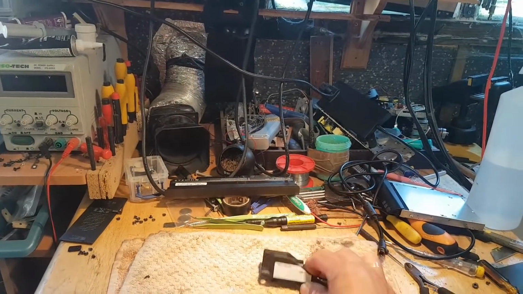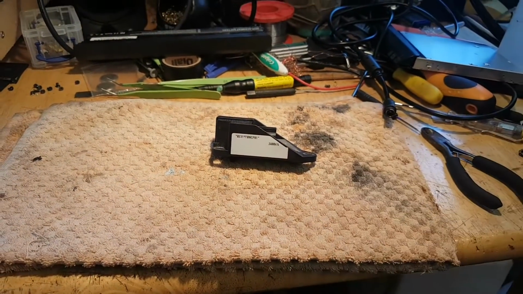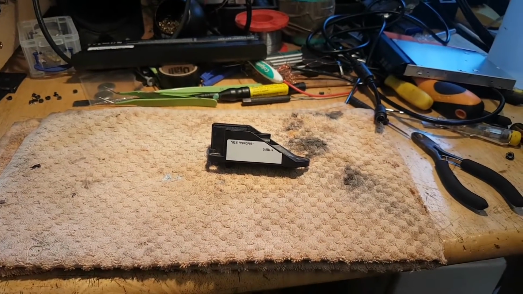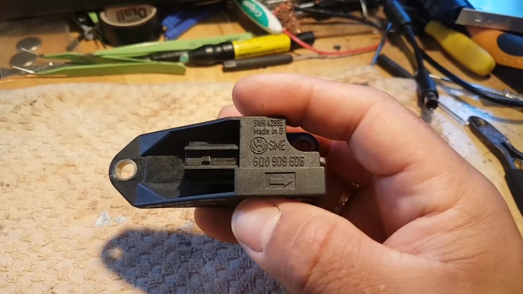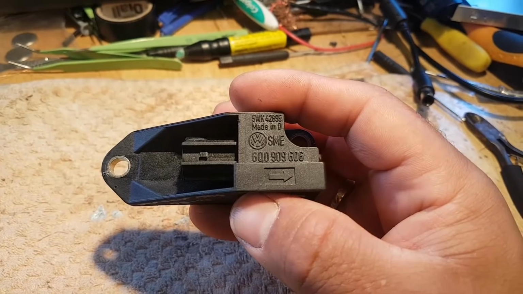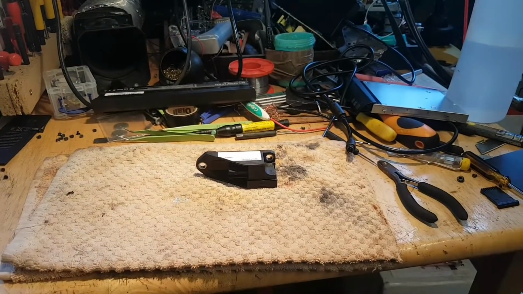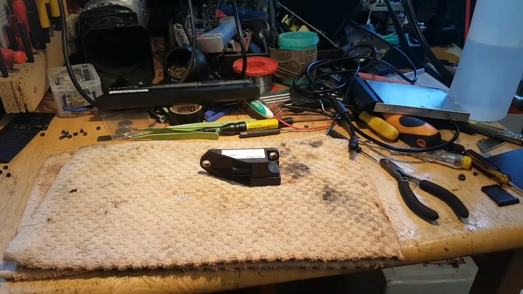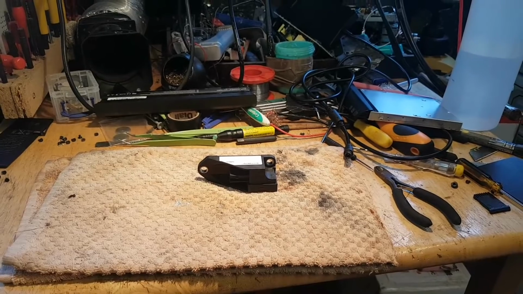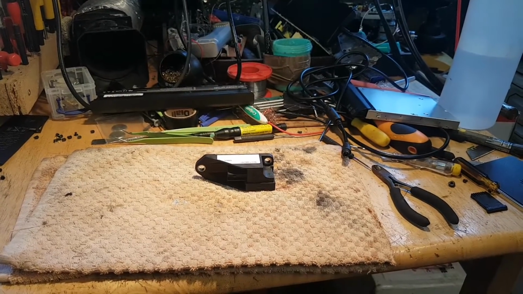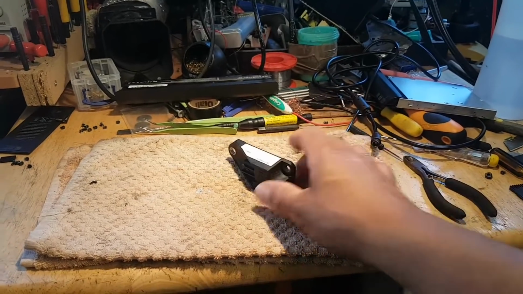You might recognize this: it's a crash sensor from a Volkswagen Passat, part number 6Q0909606. I'm working on a Passat where the driver side in the UK, passenger side on a left-hand drive car, the sensor is faulty. So this is a replacement sensor.